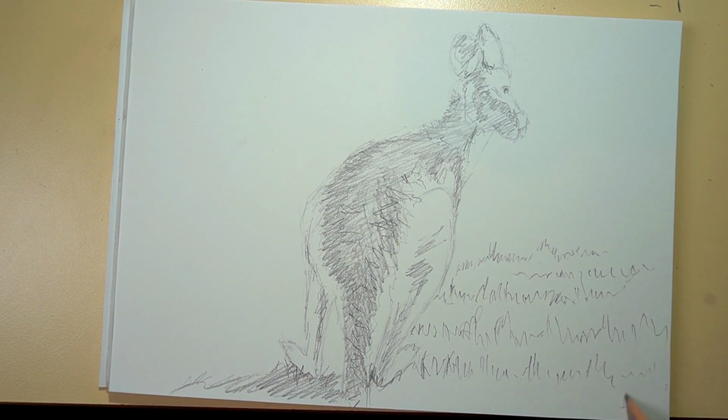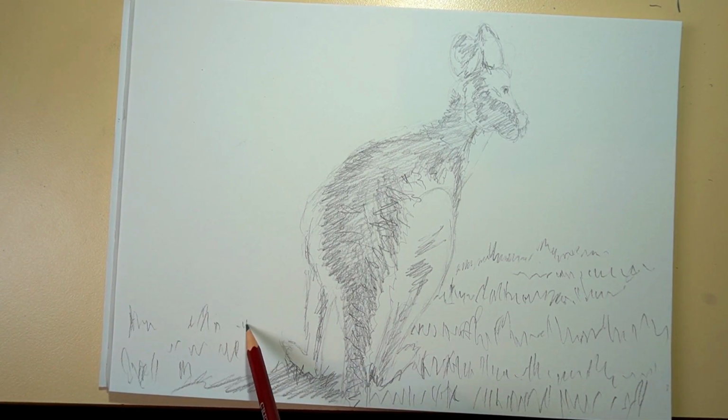Adding this will help ground the kangaroo and will provide another layer of depth to the drawing. More on this in the next module.